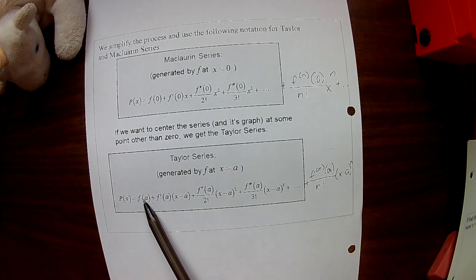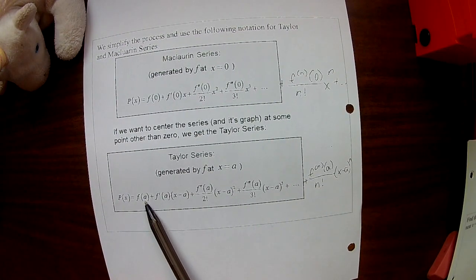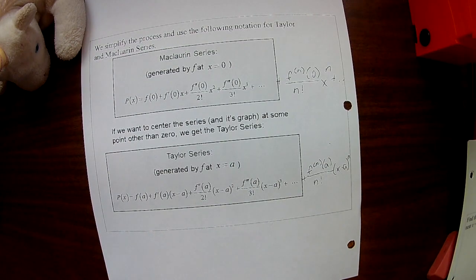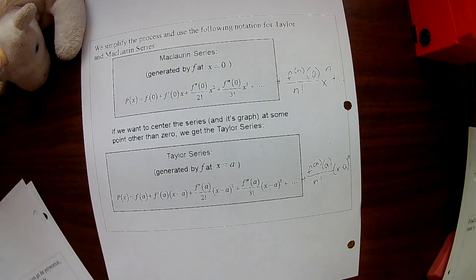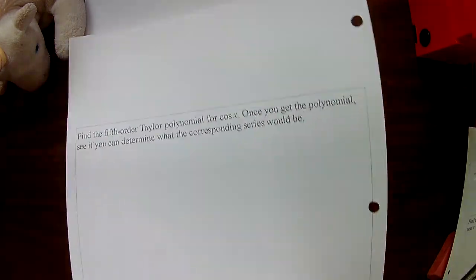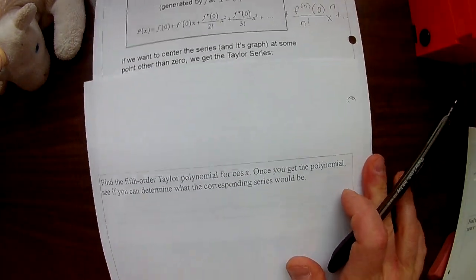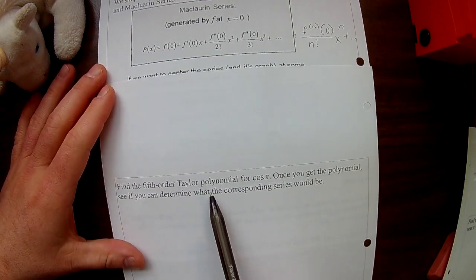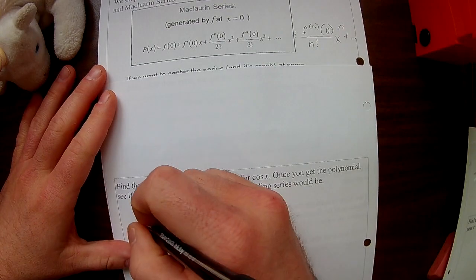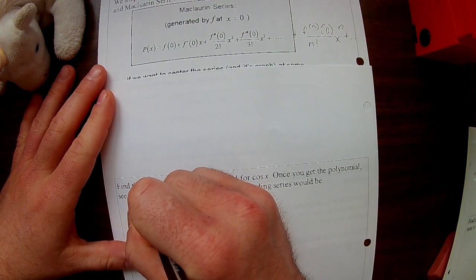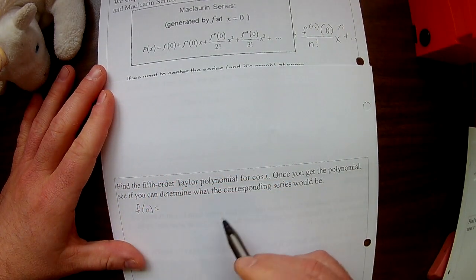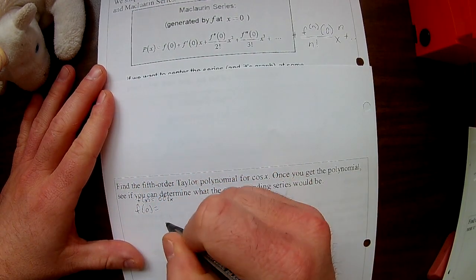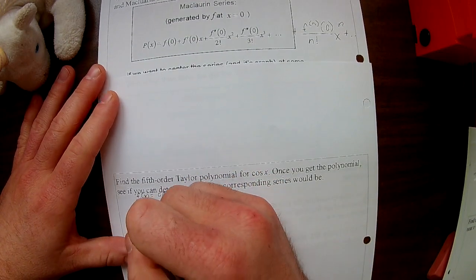It's all the same stuff, except instead of doing f of 0 or f prime of 0, you do f of a, and the coefficients become x minus a. Now I do want to point out, looking back, I can curtail some of the work if I know this formula. Since I'm generating the Taylor polynomial at 0, all I really have to do is find f of 0. Since f of x is equal to cosine of x, f of 0 equals 1.